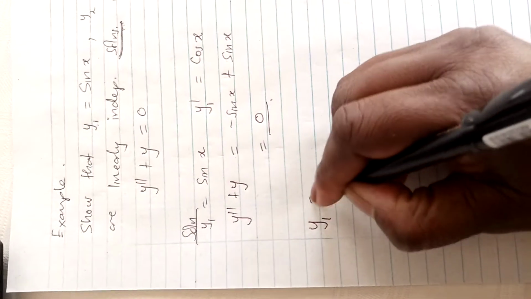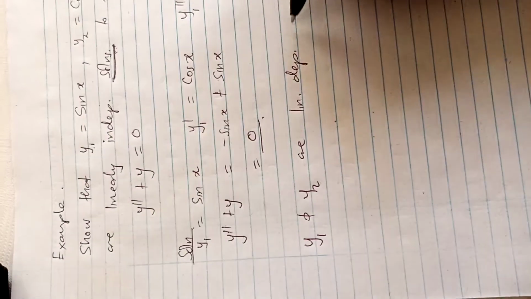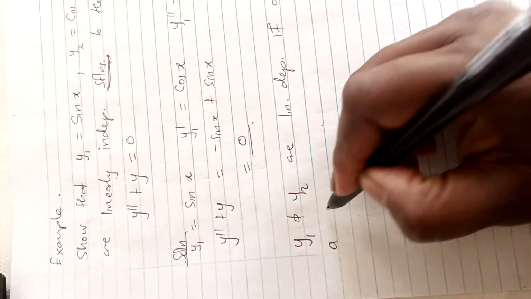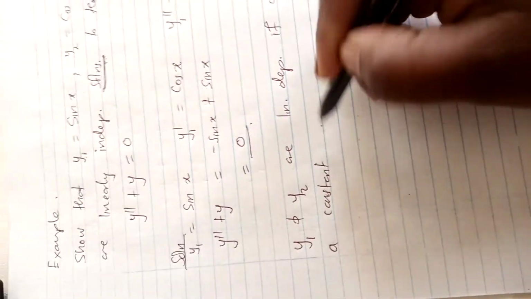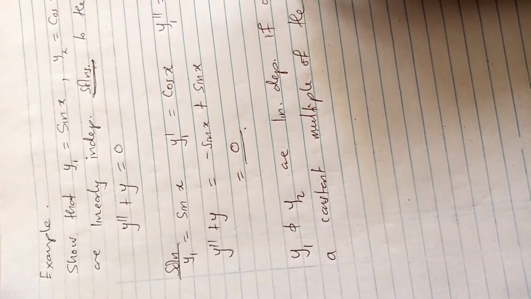We say that two solutions, y1 and y2, are linearly dependent if one solution is a constant multiple of the other. So this is what we can use to test for linear independence.